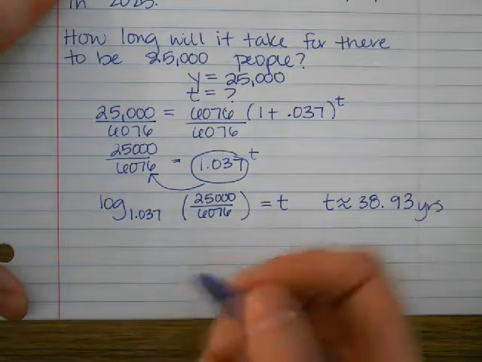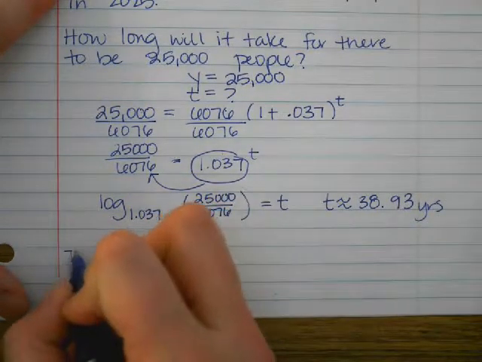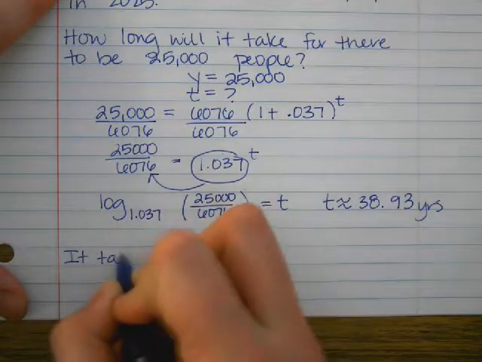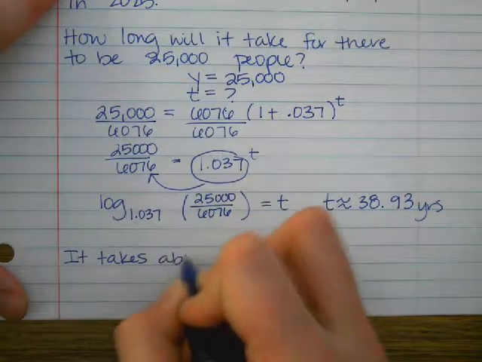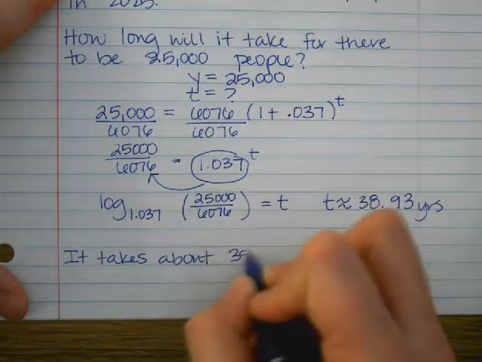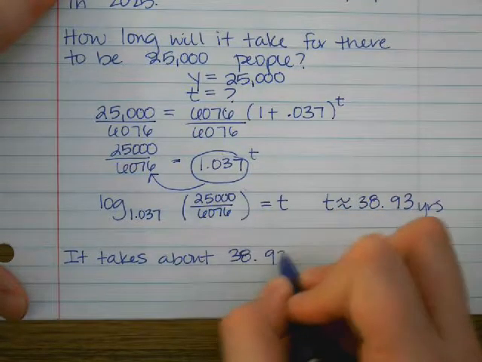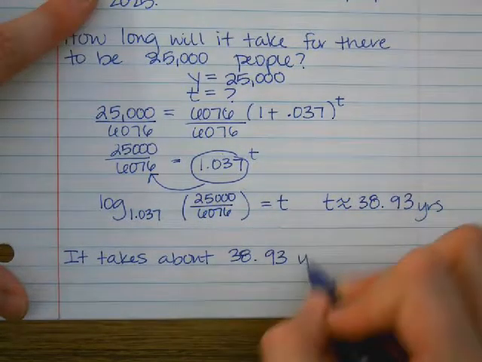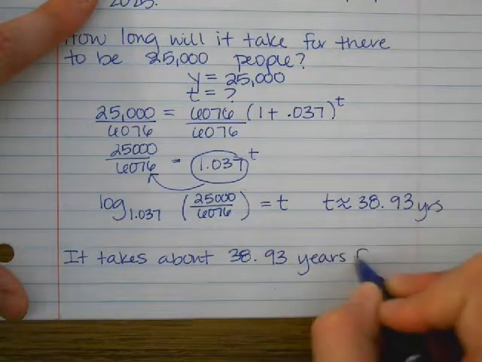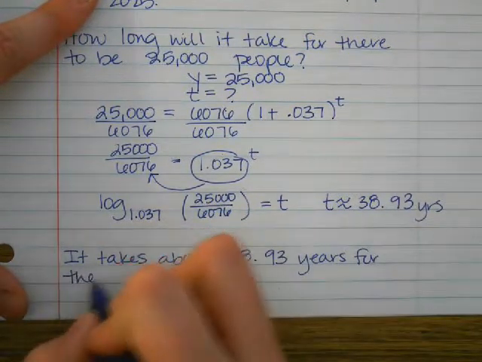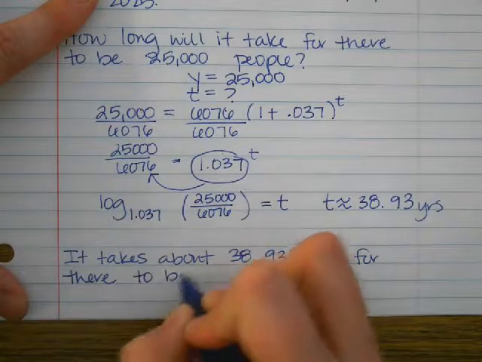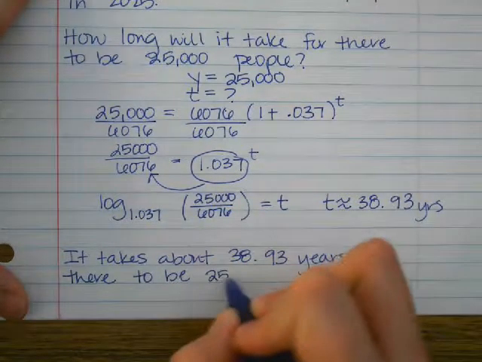I'm going to write, it takes about 38.93 years for there to be 25,000 people.